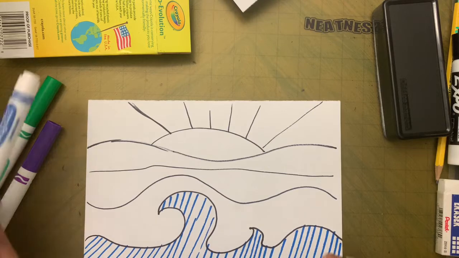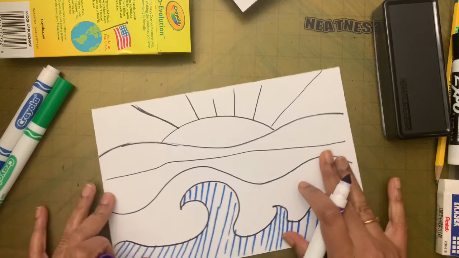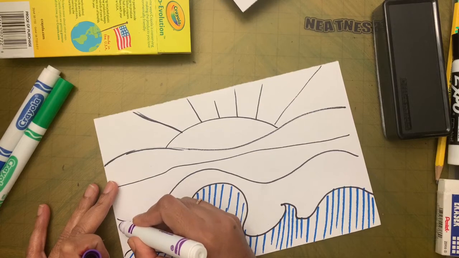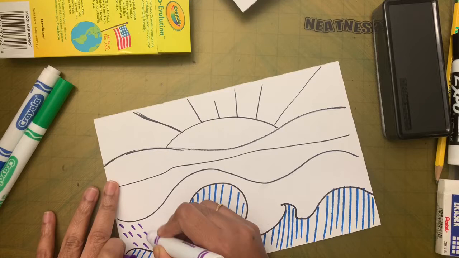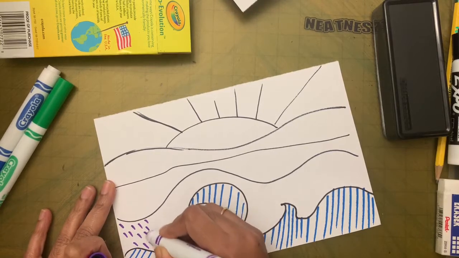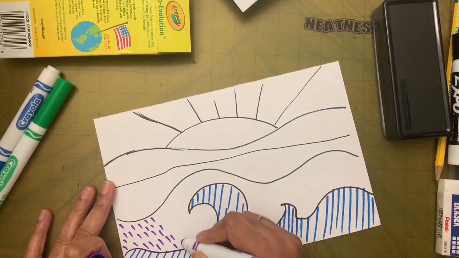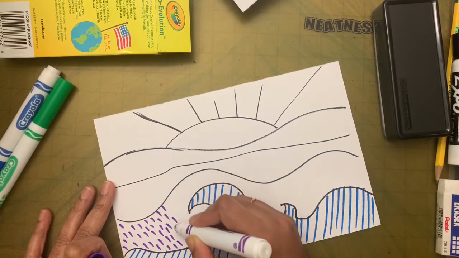So I'm going to use another color and another pattern. Okay. So this time maybe I'm trying to do some simple patterns, as I said before, because otherwise we won't be done today.